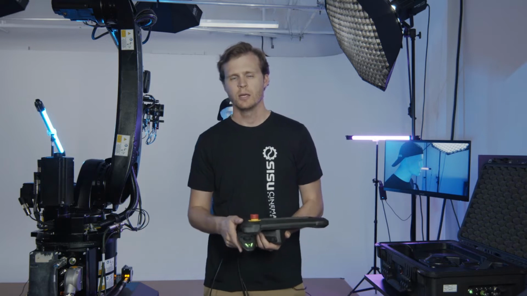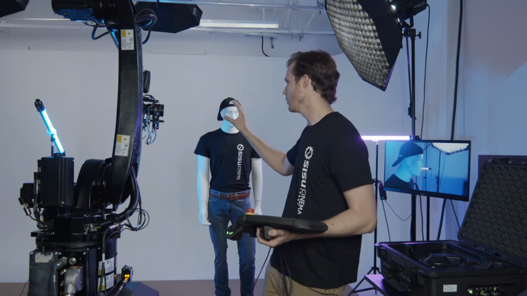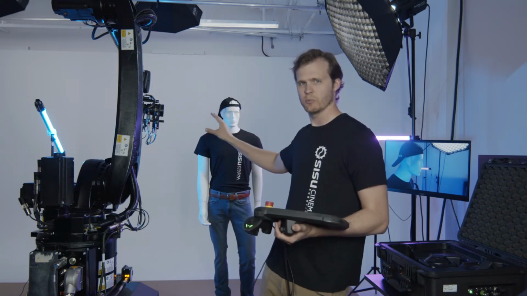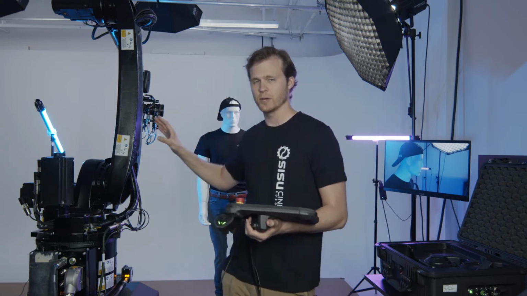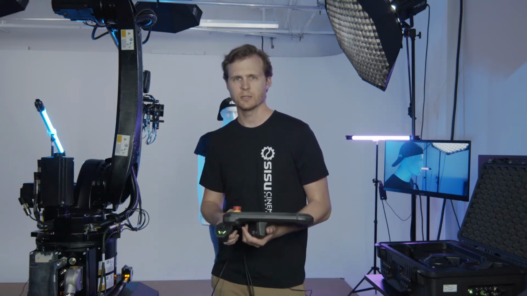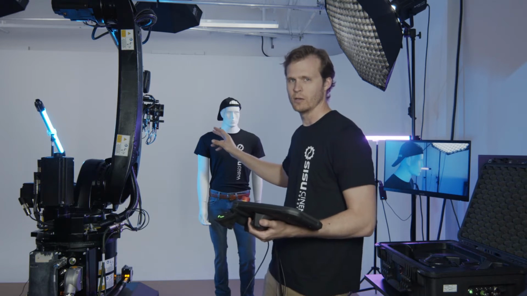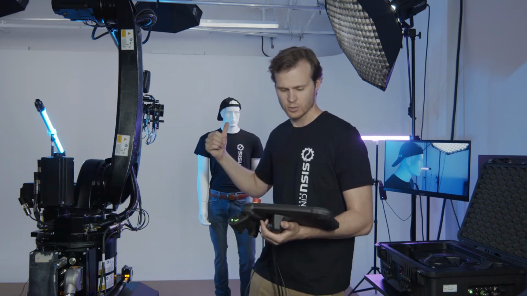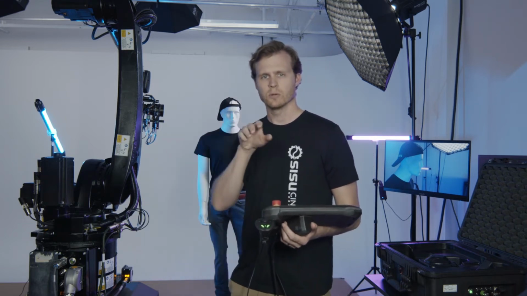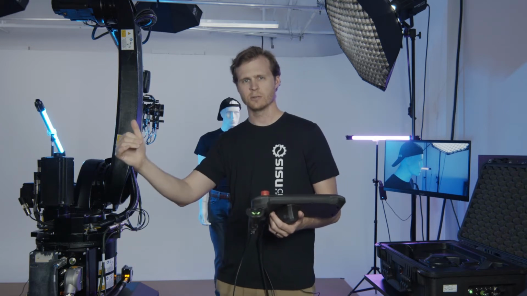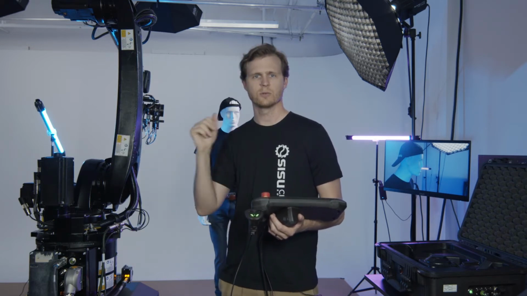So the first thing I'm going to do is make sure that I get my robot into the starting position that I want. In this case, I've set up where I want my camera for my first frame in the orbit. The camera is centered up on our mannequin's nose so that when it orbits, it will keep the same distance around the mannequin's nose throughout the whole motion.